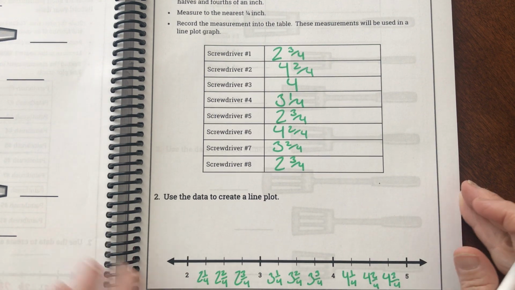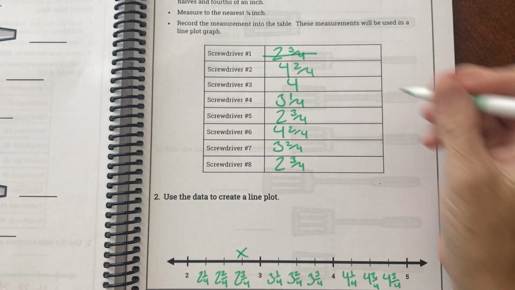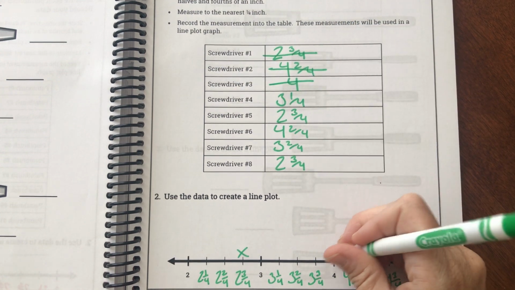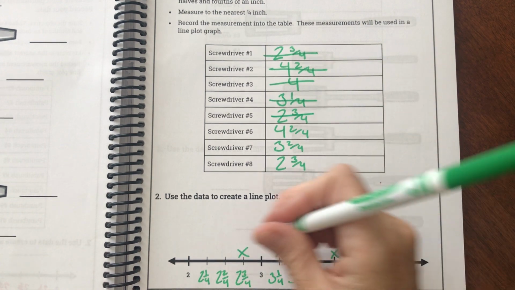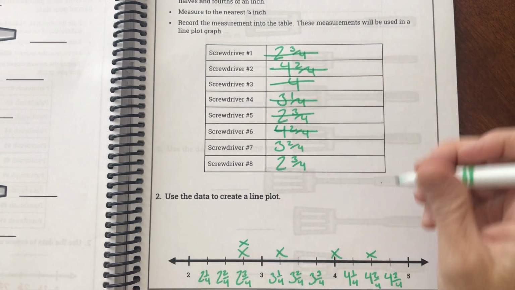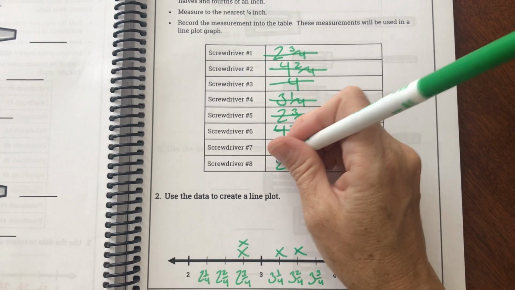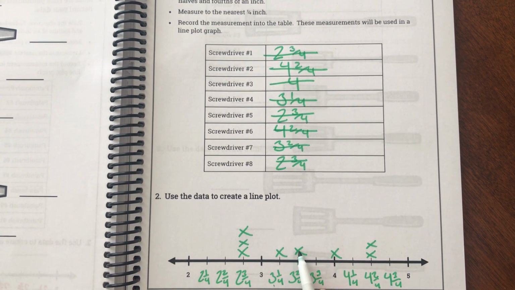Okay, and now we're ready just to add our X's to represent our data. So 2 3/4, 4 2/4, 4, 3 1/4, 2 3/4, 4 2/4, 3 2/4, and 2 3/4. So you should have 3 X's at 2 3/4, 1 at 3 1/4, 1 at 3 2/4, 1 at 4, and 2 at 4 2/4.